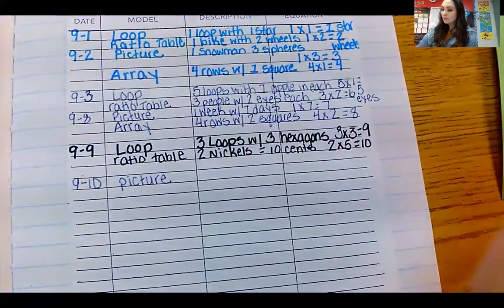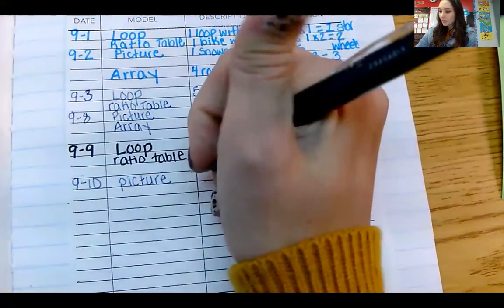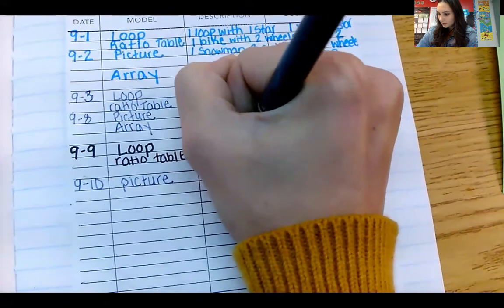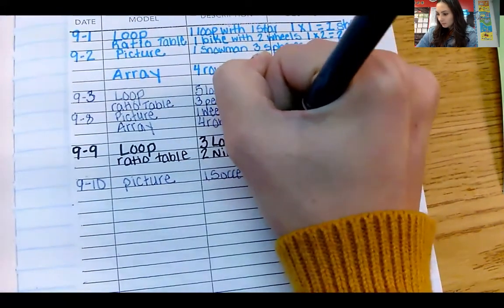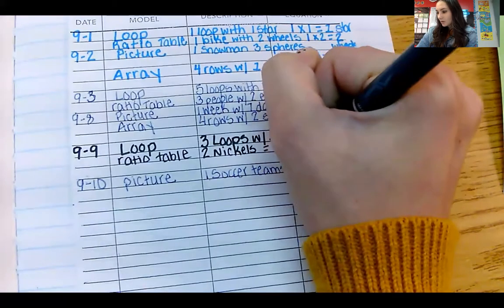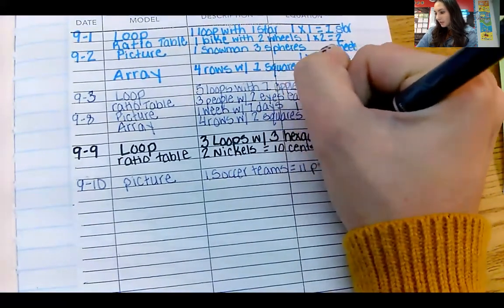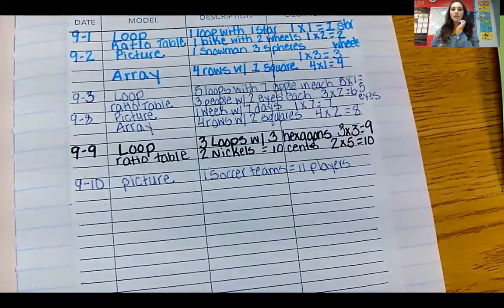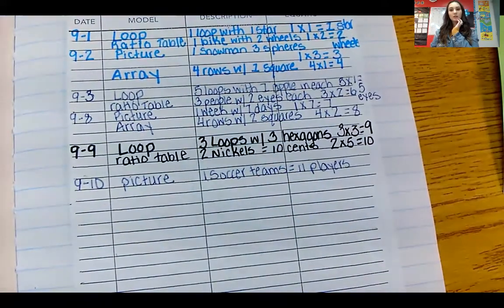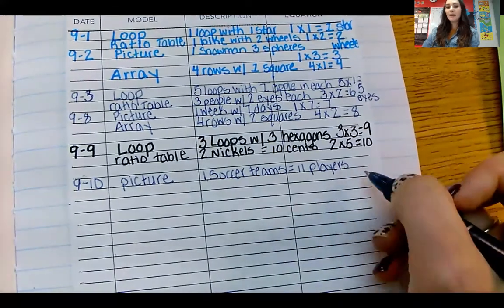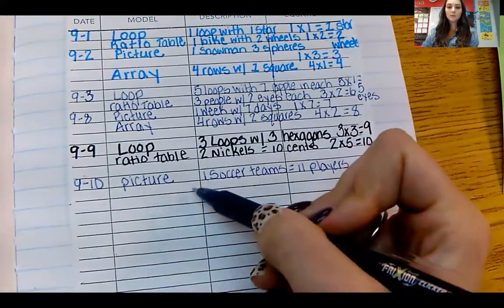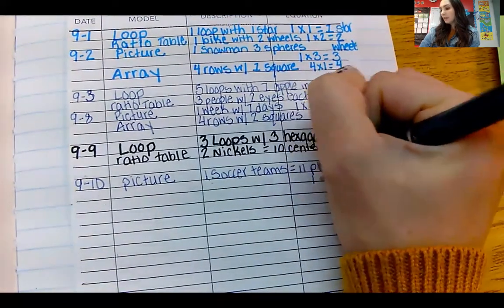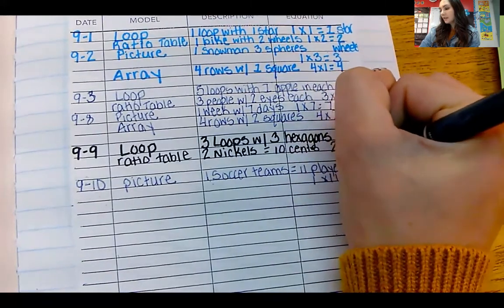Okay, so right here in the description, we're going to put one soccer team equals 11 players. One soccer team equals 11 players. Okay, and then right beside that, I'm going to write my equation. So if I have one soccer team with 11 players, my equation is going to be 1 times 11 equals 11.